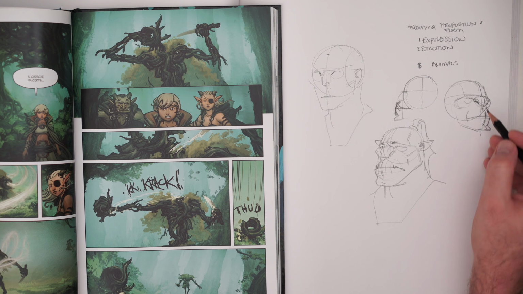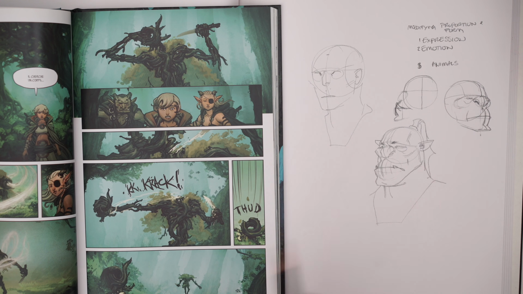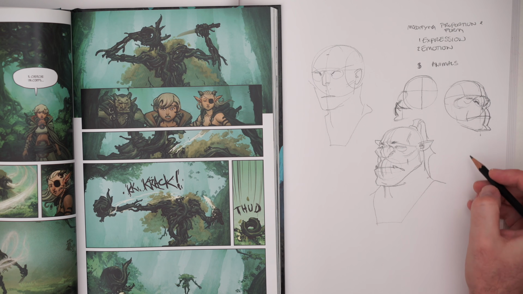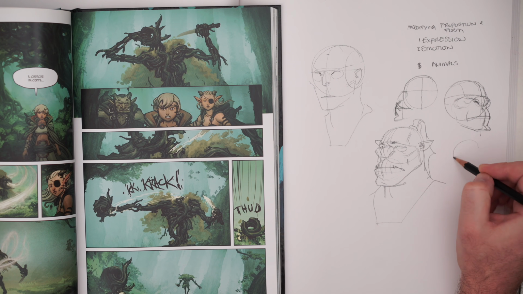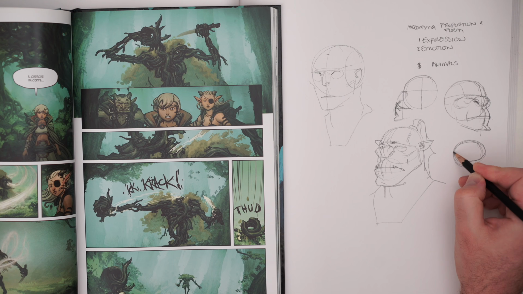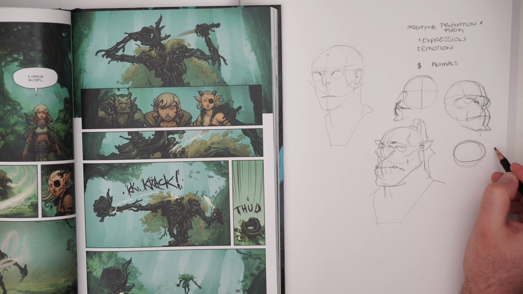Now, from a very simplistic structural standpoint, what we have with the skull is the bit that contains the brain case, which can be whatever shape you want. It's much more of an egg shape if we look from the side here.